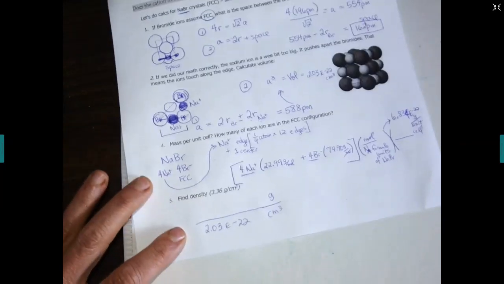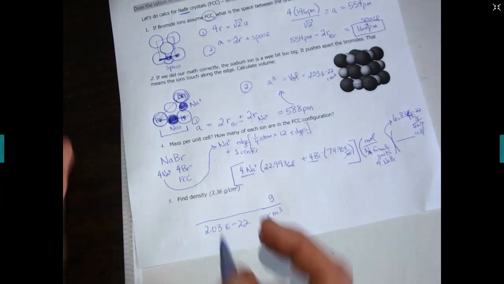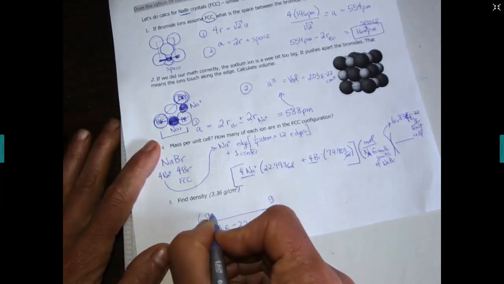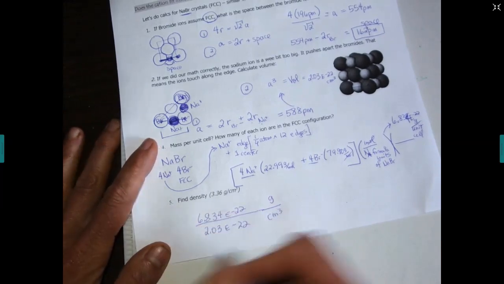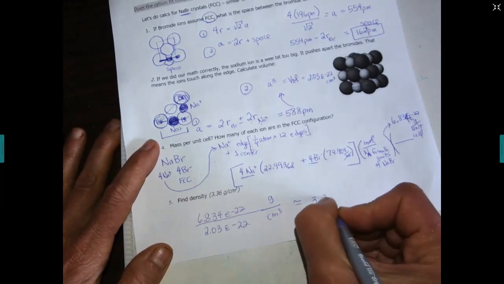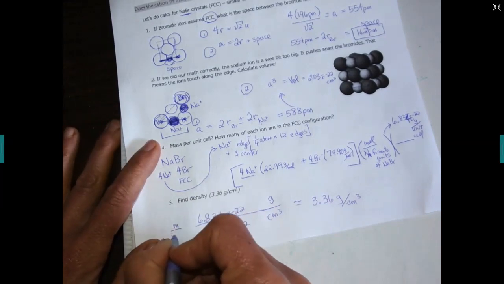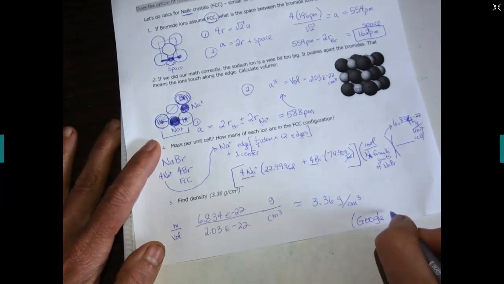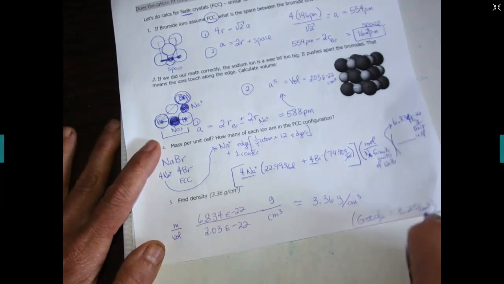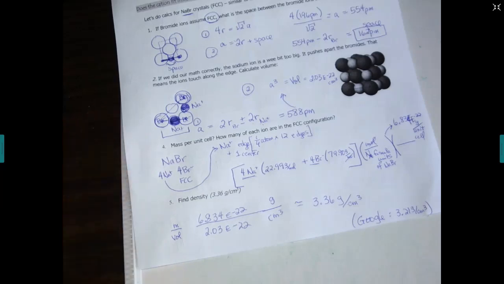All right. You can always ask me during office hours if you don't understand that last step. This is for the last page of the lab. So we bring this down, 6.834 e to the negative 22, and we divide it by that number, and we get around 3.36 grams per cubic centimeter as our density. Mass over volume. And then we look on Google. This is what you guys are going to do. You're going to look on Google, and it tells you 3.21 is what Miss Google tells us. And we're close enough. Let's just go with it.